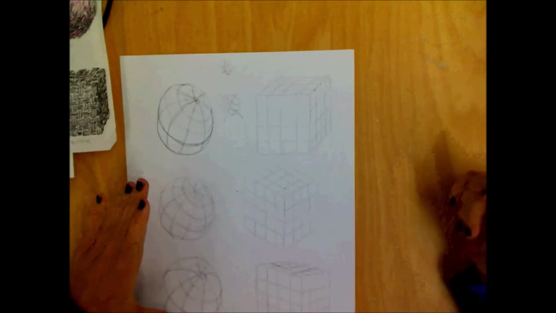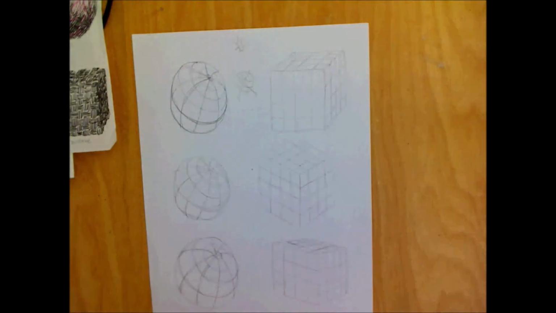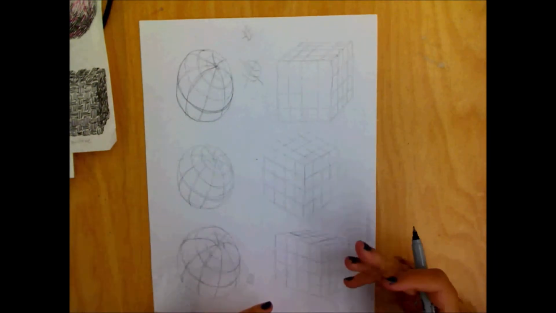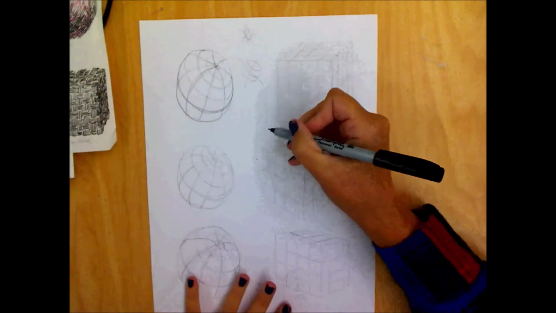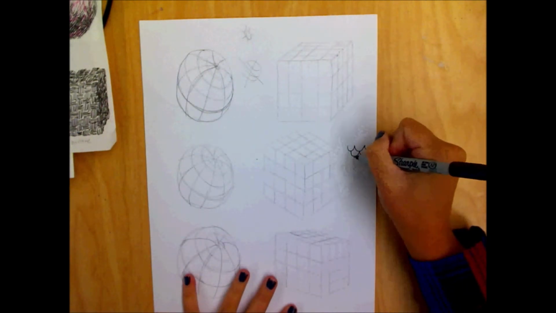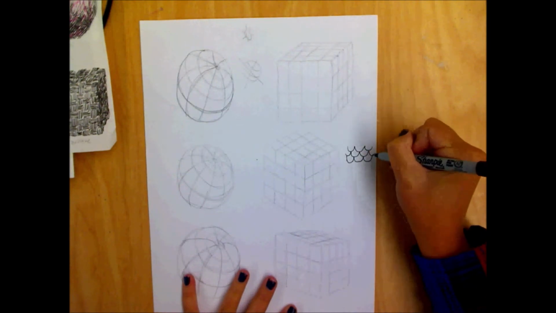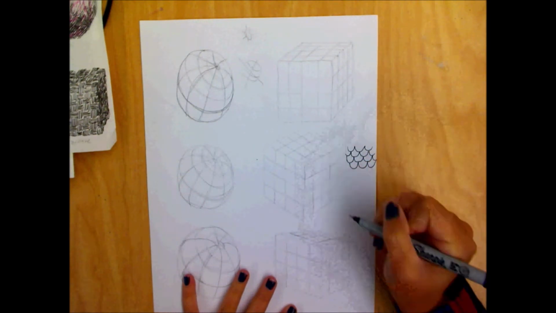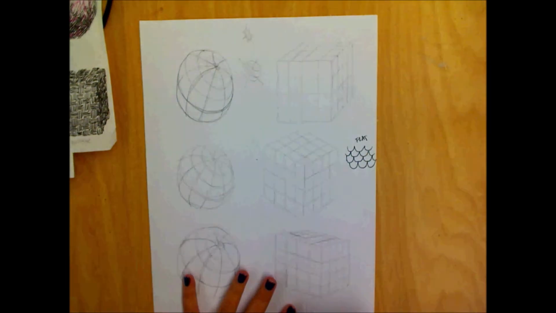So now I'm going to switch over to Sharpie. You can continue working with pencil for as long as you want in your sketchbook when you are practicing these. For our project, we are going to use Sharpie. So it's your choice whether you switch. You also have pen in your art box if you want to practice using some pen in your sketchbook.